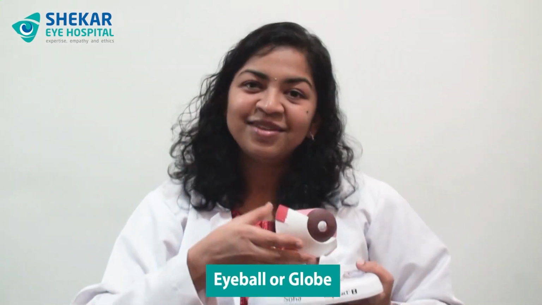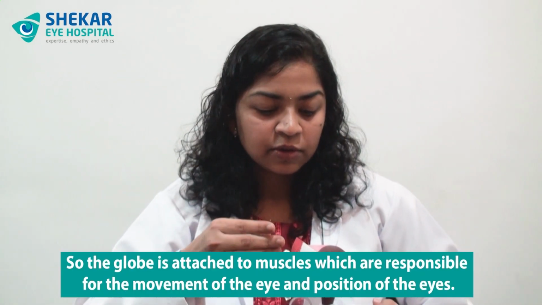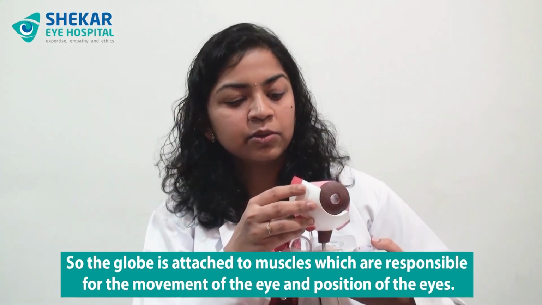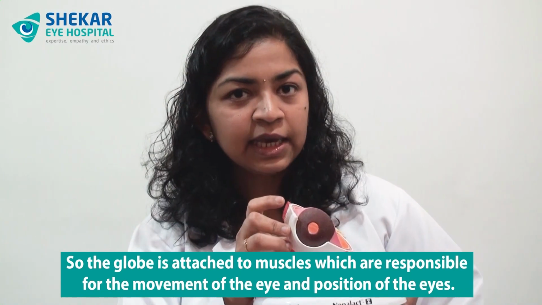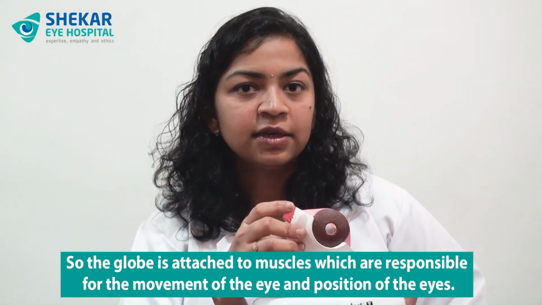Let me shift to the next structure, the eyeball itself, the globe. So the globe is attached to muscles which are responsible for the movement of the eye and position of the eyes.